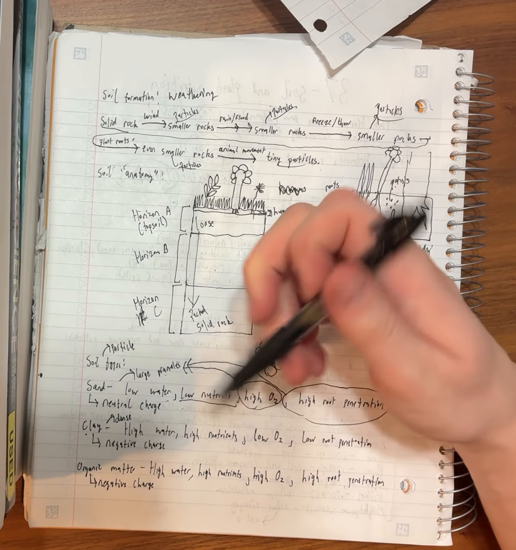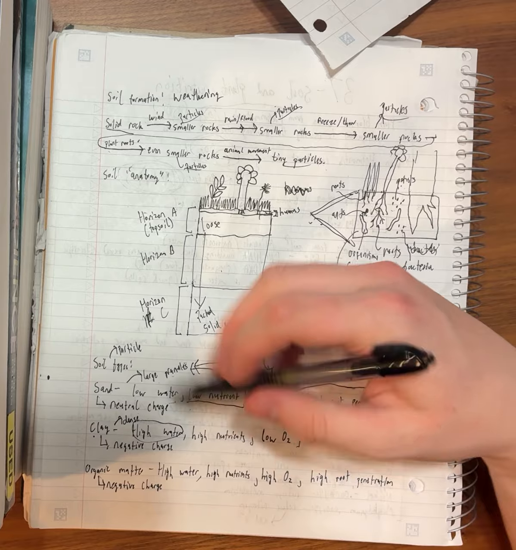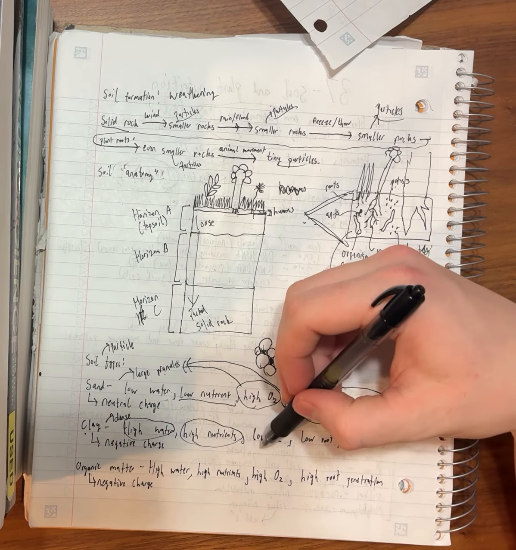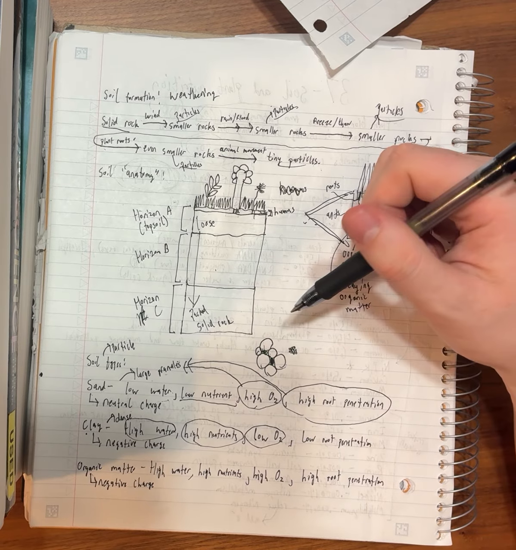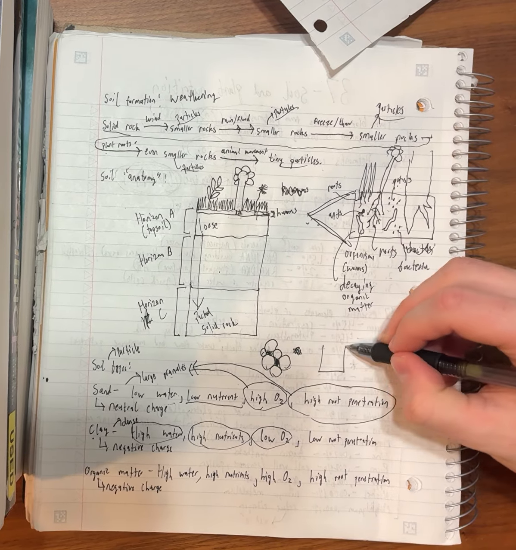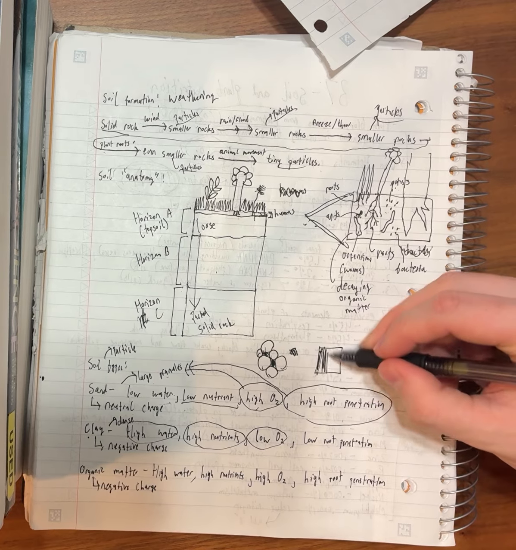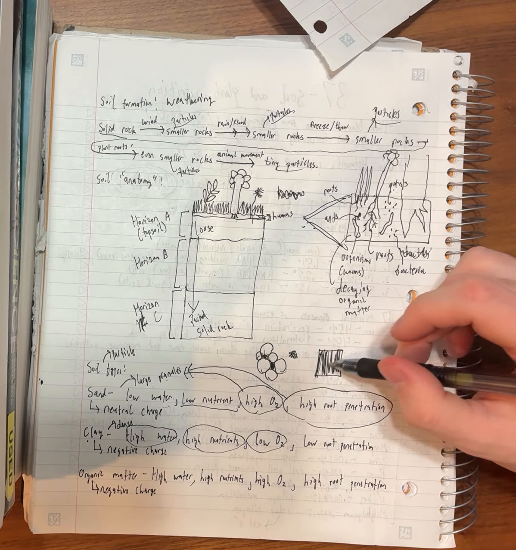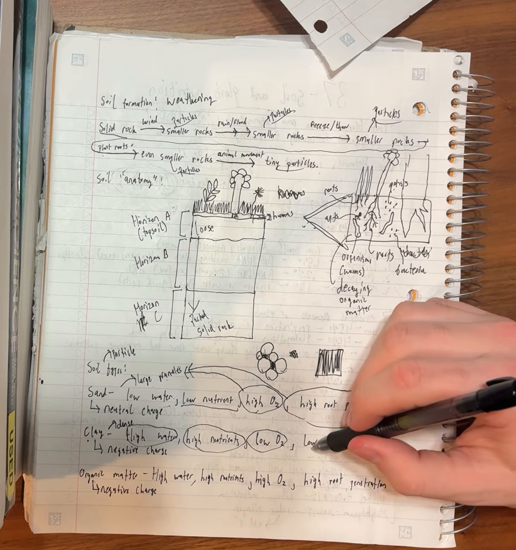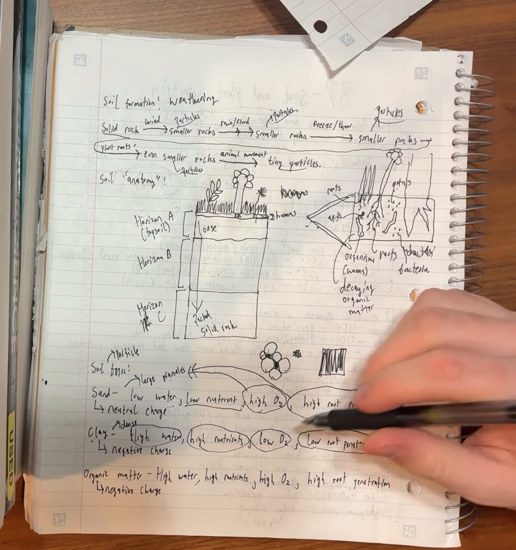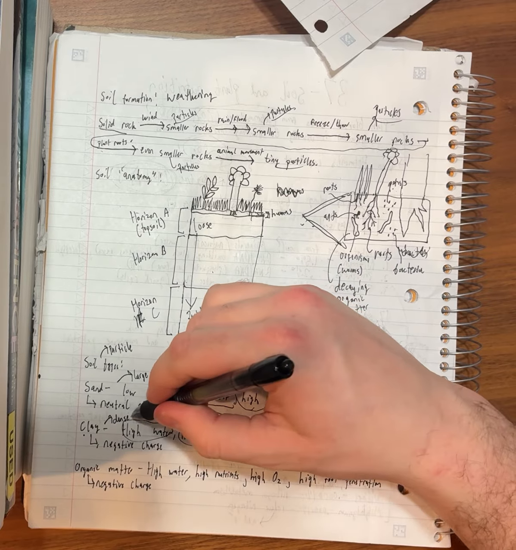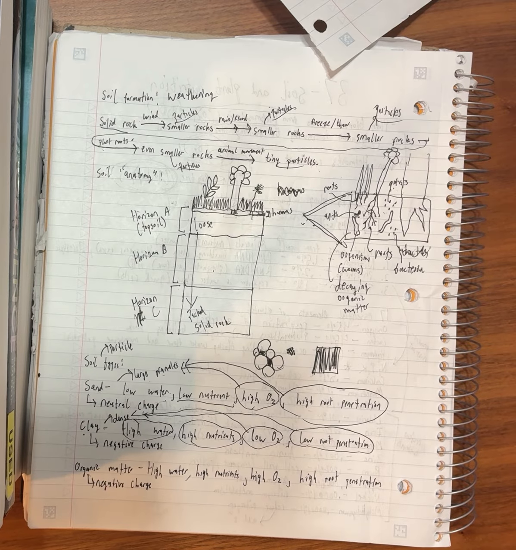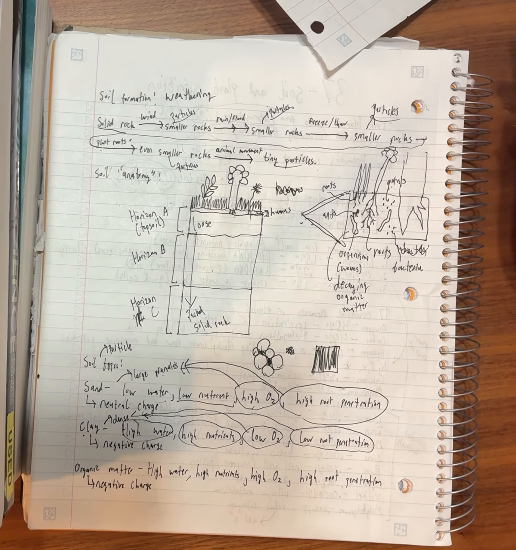It has very high water availability. It has very high nutrients, and I'll talk about why in just a second. But it has very low O2, because if you have a block of clay that's essentially solid, where am I going to be able to put oxygen? It's too tightly packed, which is also going to lead to low root penetration. So it's hard for something to plant into clay because its roots have to really drive in hard.